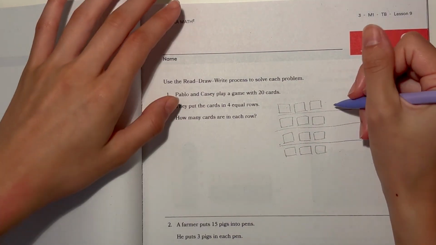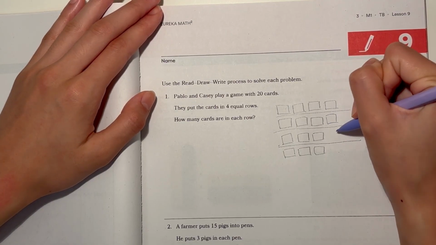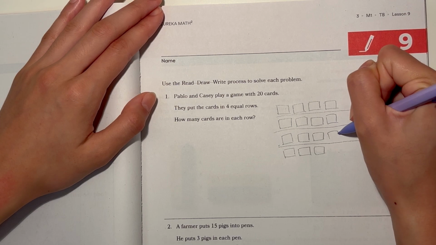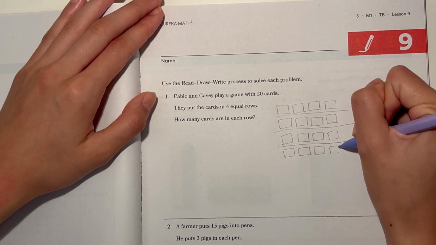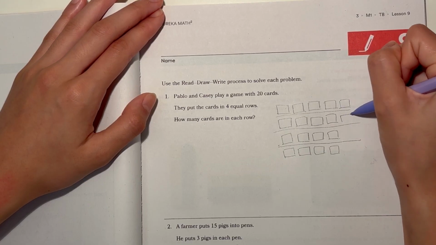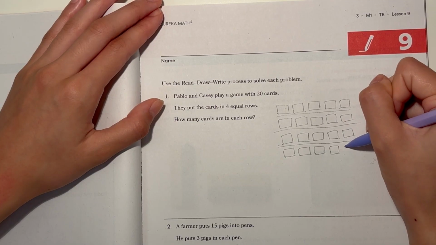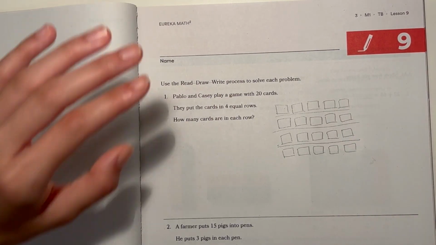Alright, and then 13, 14, 15, 16, 17, 18, 19, 20.